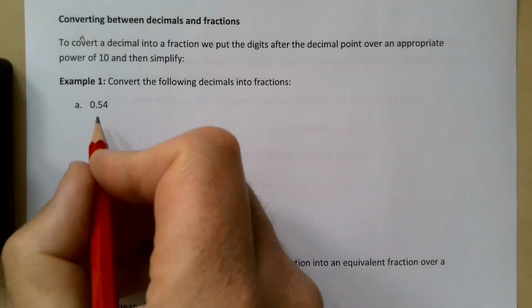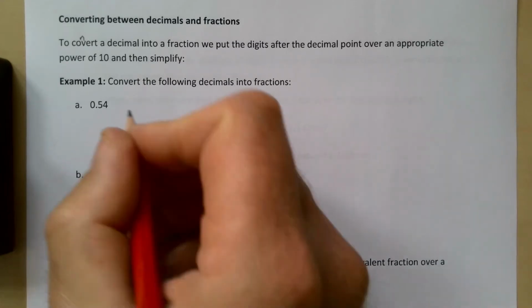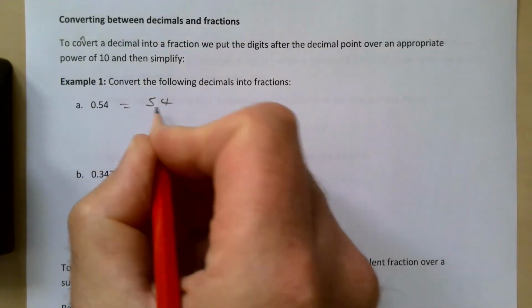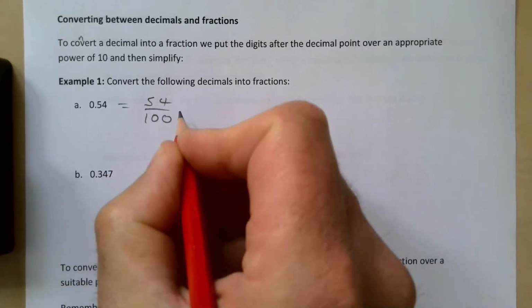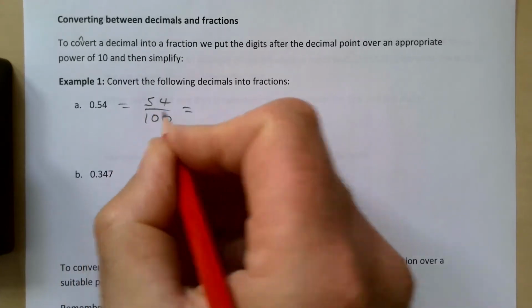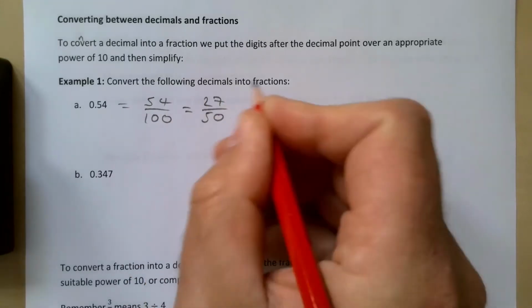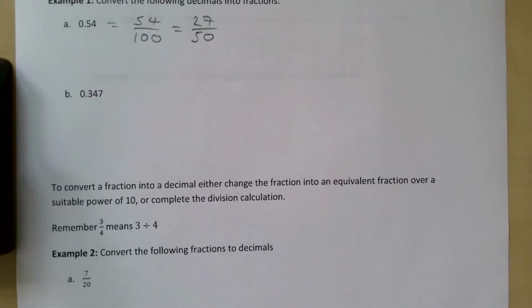Because there are two numbers after the decimal point, that means it's going to be 100ths. So that's the same as 54 over 100. They both divide by 2, so that gives me 27 over 50. So converting that to a fraction, we end up with that.